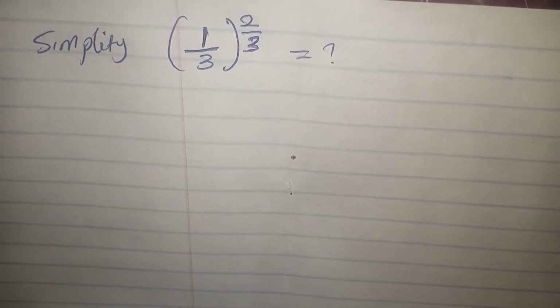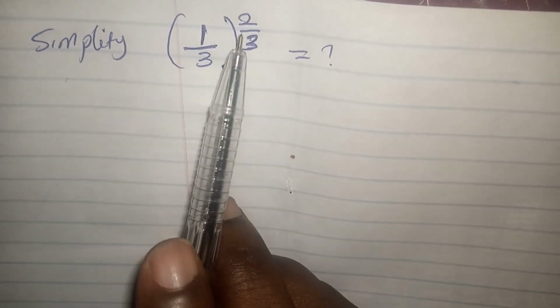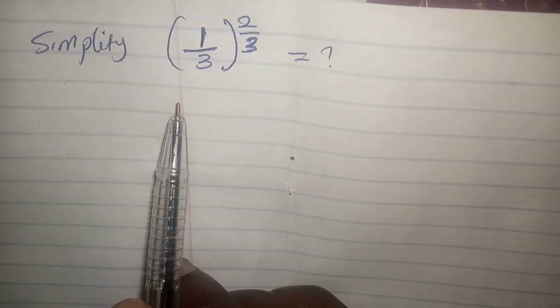Today we want to simplify this expression. We should simplify (1/3) to the power of 2/3. We want to simplify this without the use of a calculator.